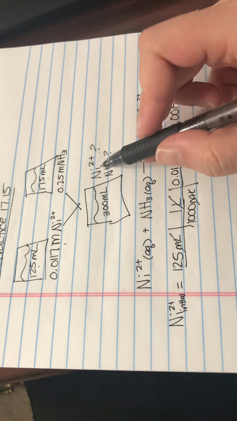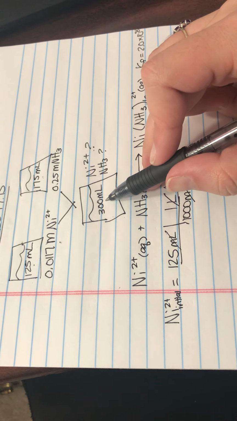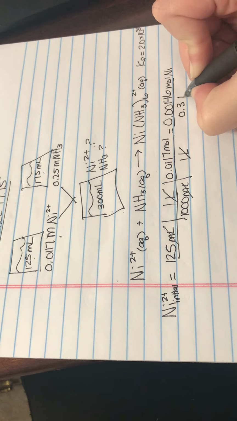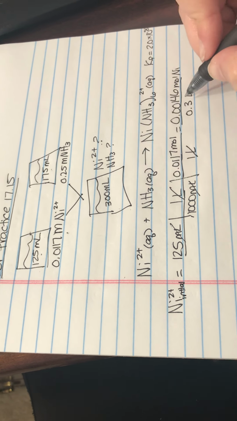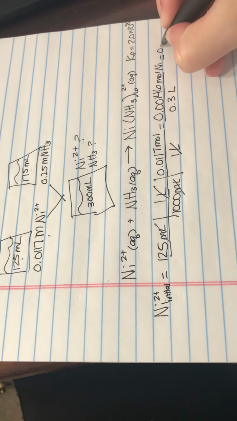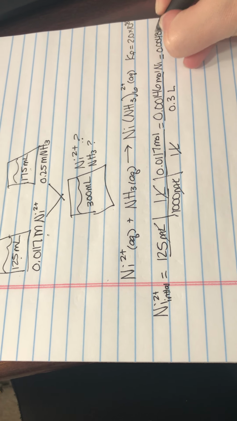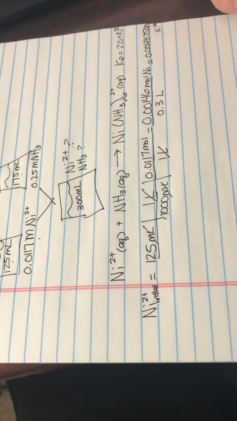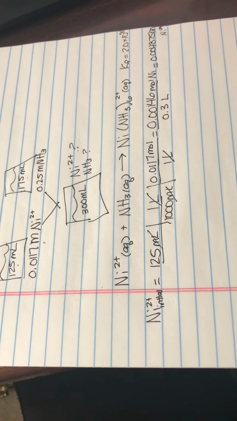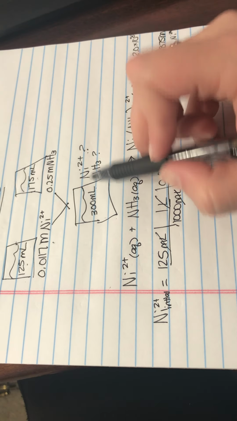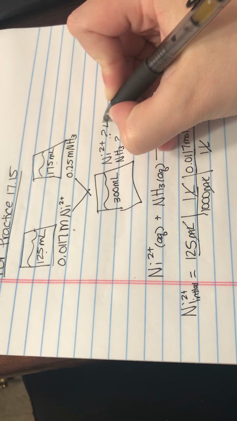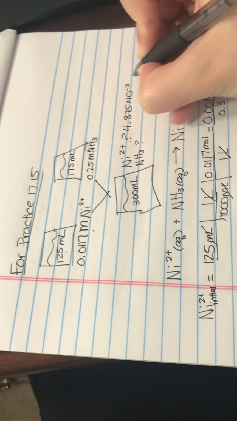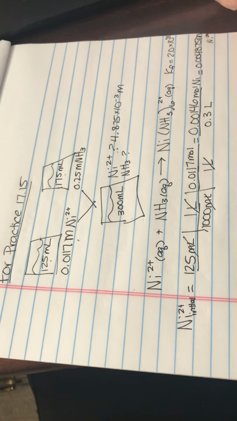That's moles. We want concentration, right? So we're going to divide it by our total volume. So we're going to divide it by 0.3 liters, right? Because that's 300 milliliters. So you should get 0.004875 molar nickel. So that's our concentration of nickel initially, right, in this beaker. So I can write that here if I want. I'm going to go ahead and put that in scientific notation so I know this concentration now.